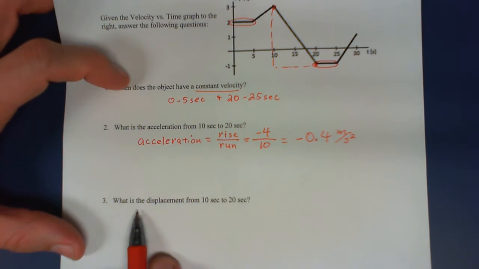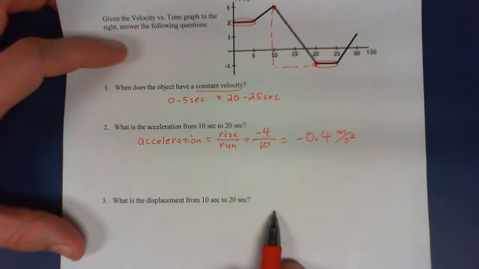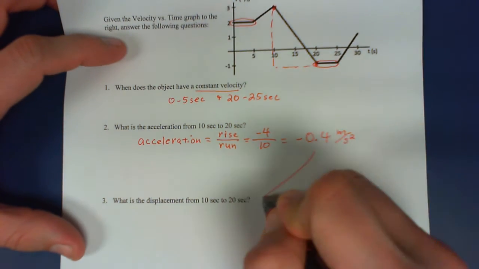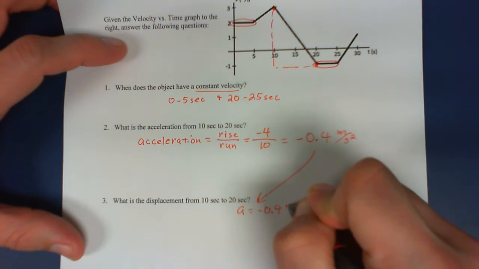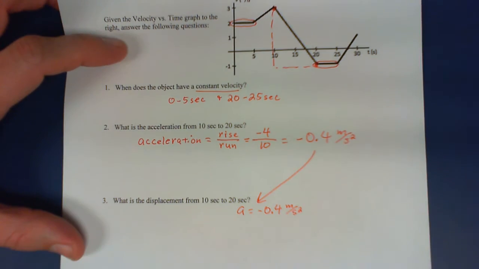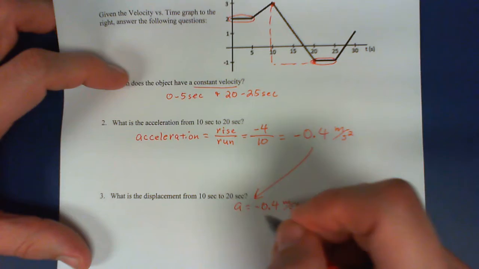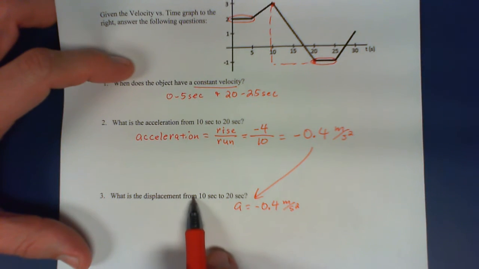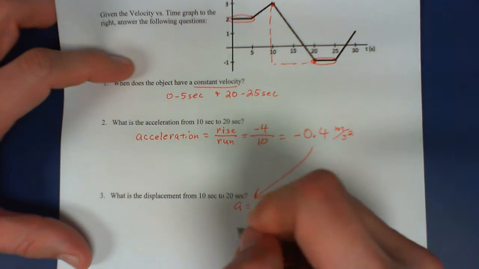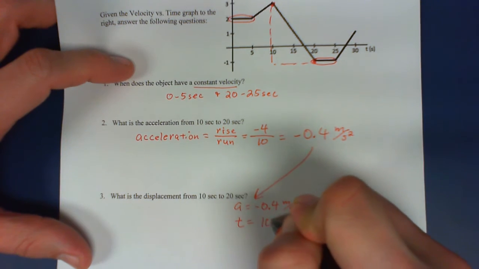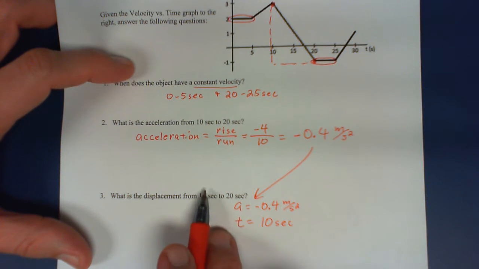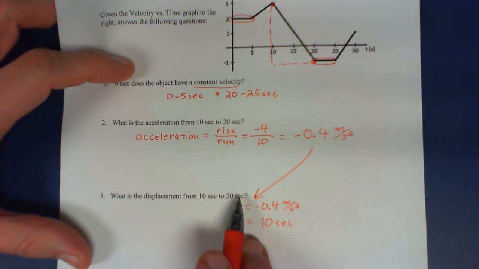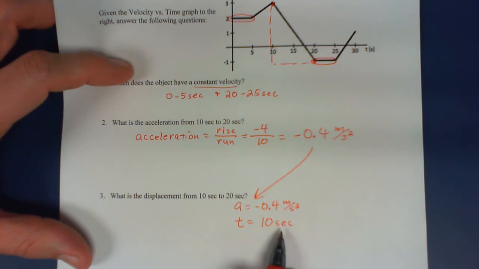For part 3, it says, what is the displacement from 10 to 20 seconds? Now, we've already found the acceleration. The acceleration equals negative 0.4 meters per second squared. The next thing is we need to figure out some other information. Well, from 10 to 20 seconds gives me a time of 10 seconds. Now that 10 seconds is the difference between those times. It's not this number, it's the difference between 10 and 20. So it's 10 seconds.